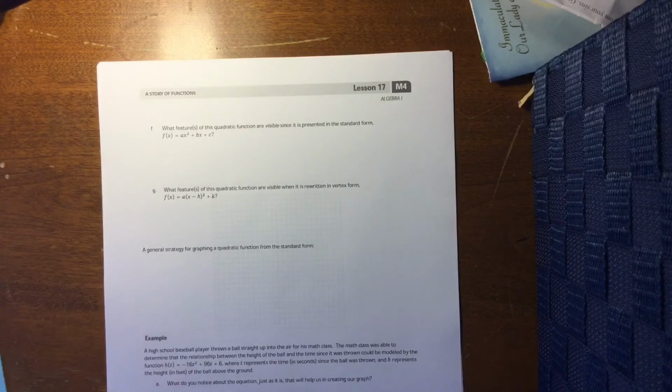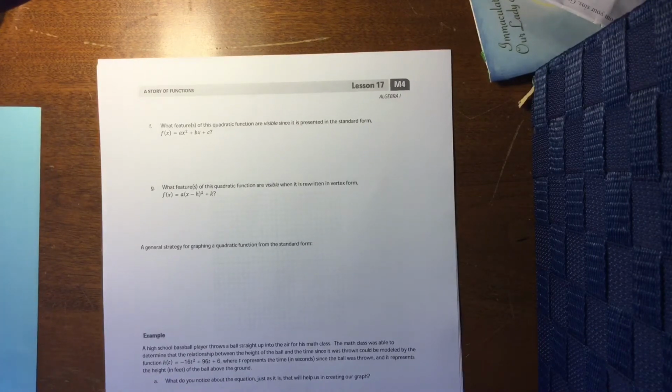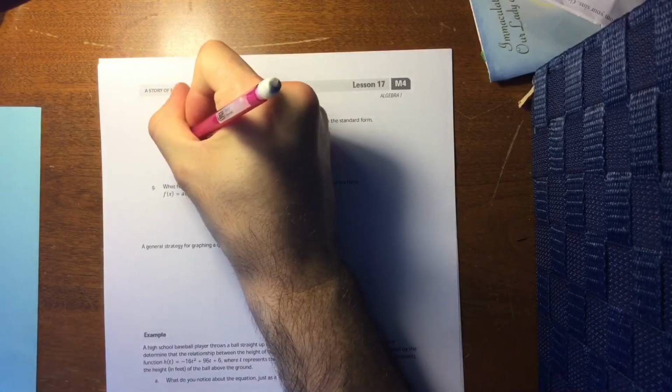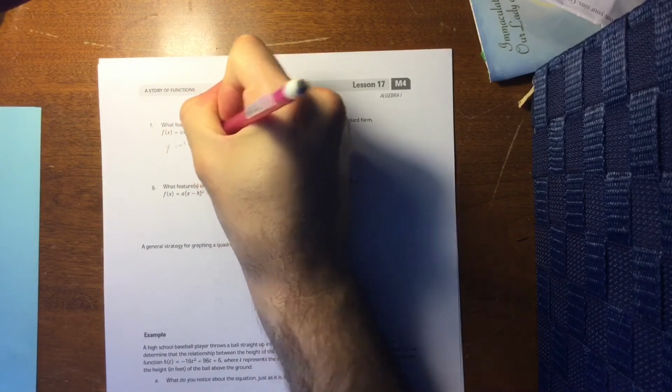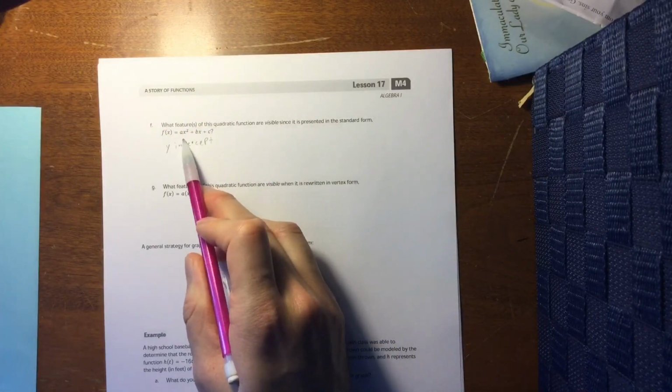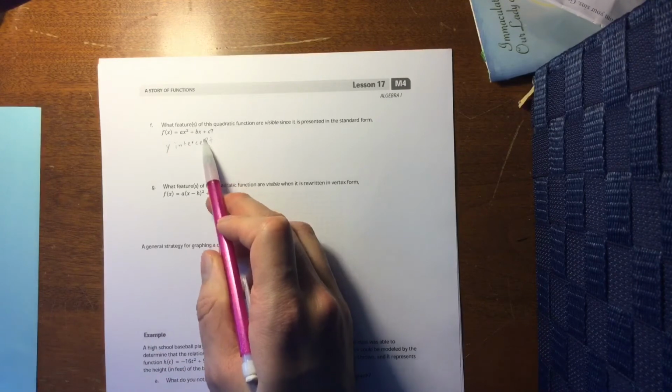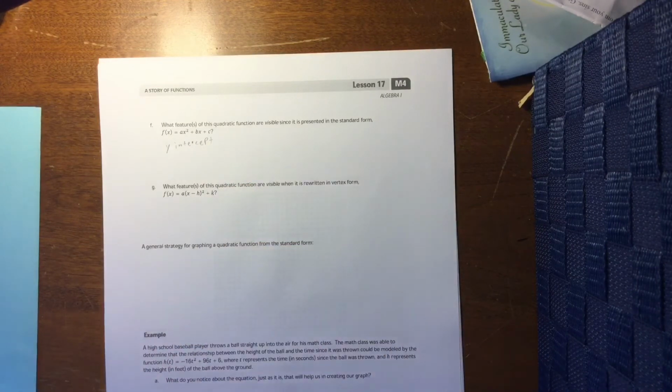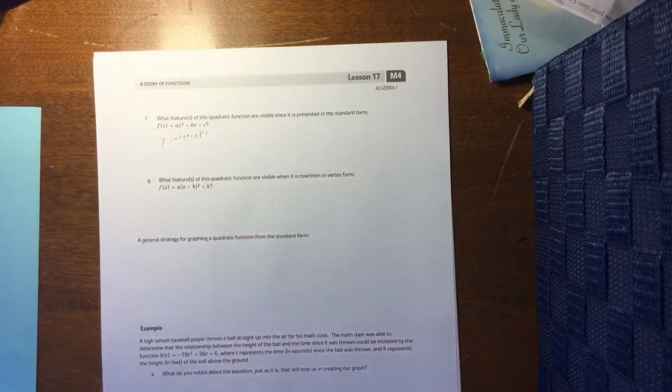All right, so almost done with this one. F, what features of this quadratic function are visible since it is present in standard form? So when we're thinking about this, we're thinking, what can I just look at this equation and figure out immediately? The first thing, and really the only thing, is going to be the y-intercept. If I make all of these x is 0, then I know what my y-intercept is, because that's the plus whatever on the end. You could also tell by the leading coefficient if it's going to open up or down, but you can also see this in the vertex form.